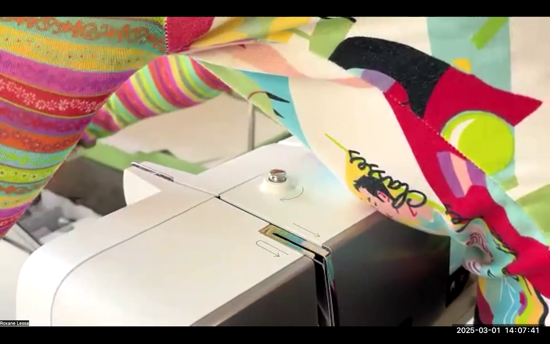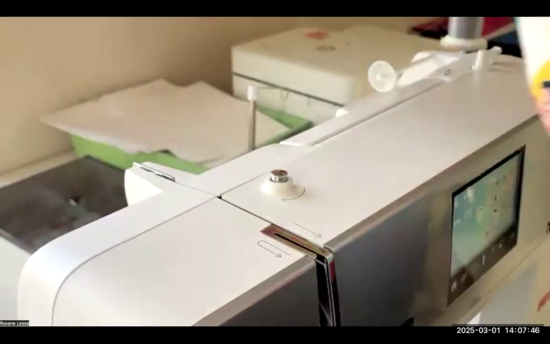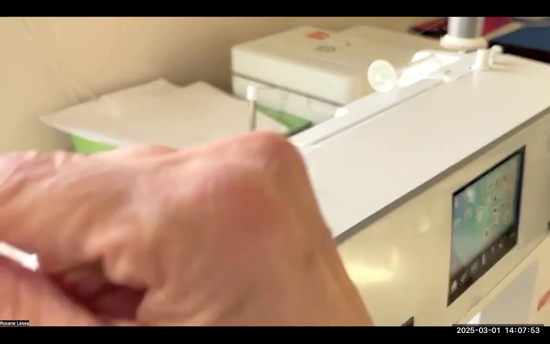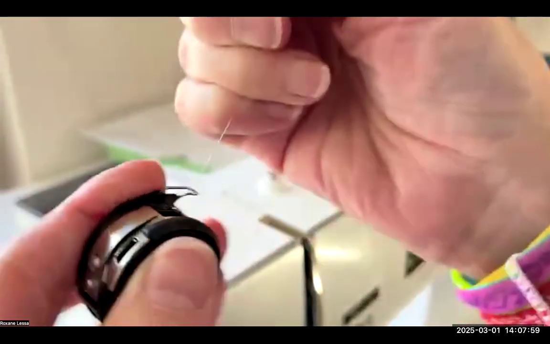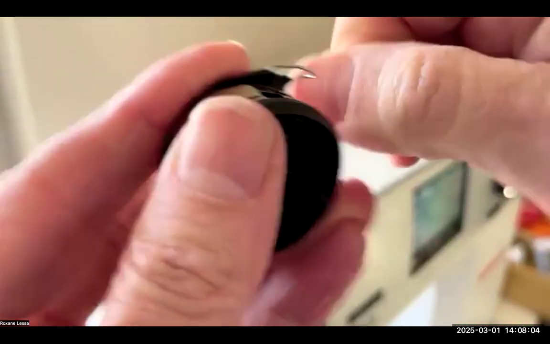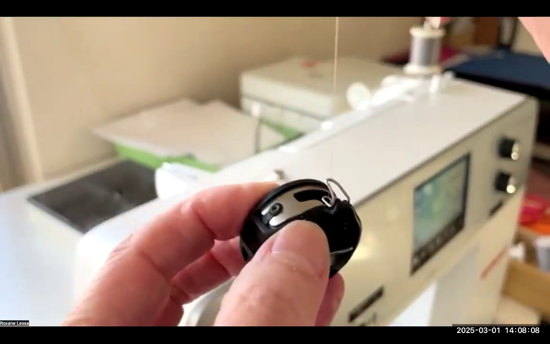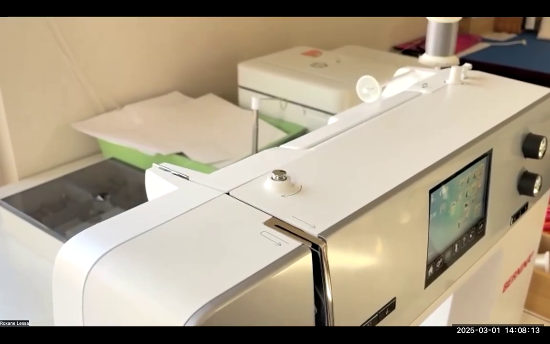Put that away for now. Some people don't like to mess with their bobbin cases, the tension on it, and I don't blame them because it's factory set and they want it to stay the same. I have trouble getting it in. There we go. All right, now that's in. Pop it back in my machine.